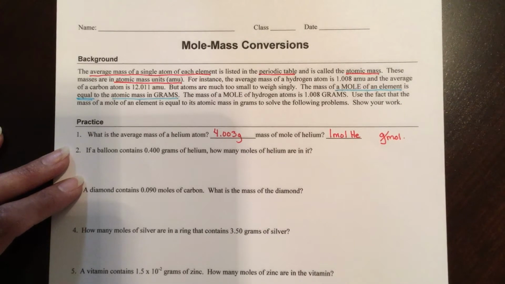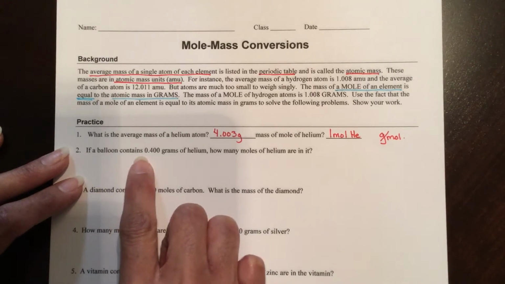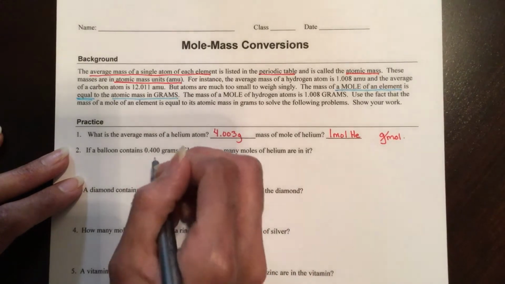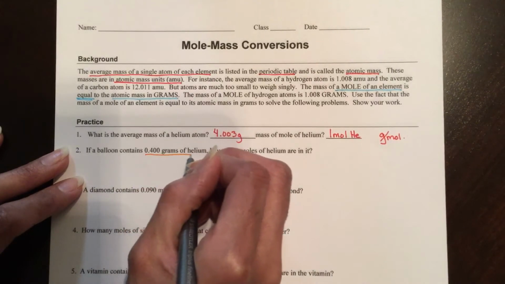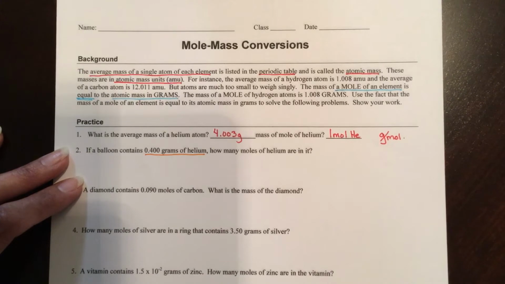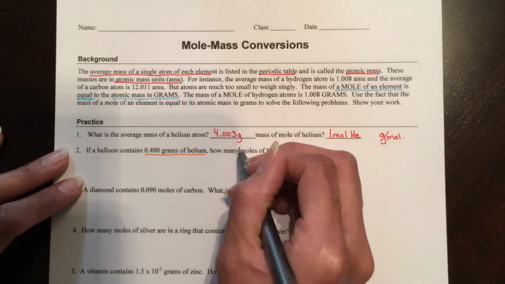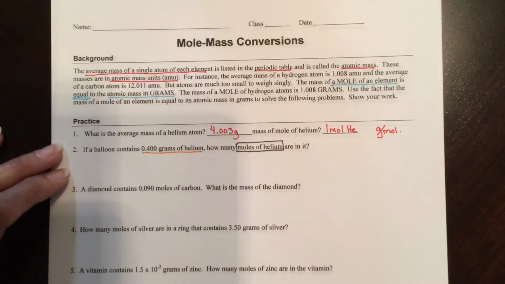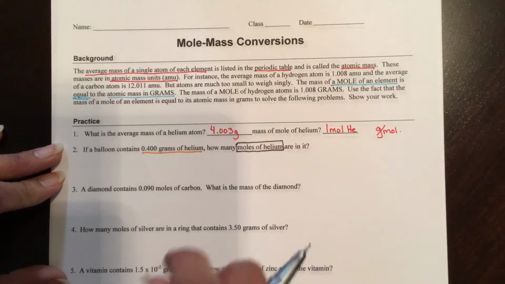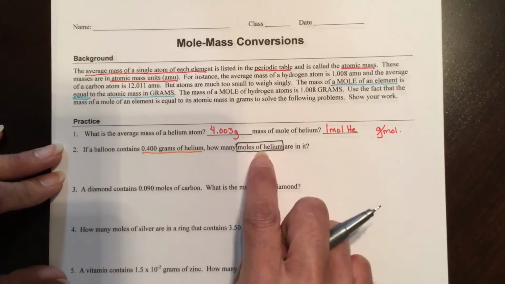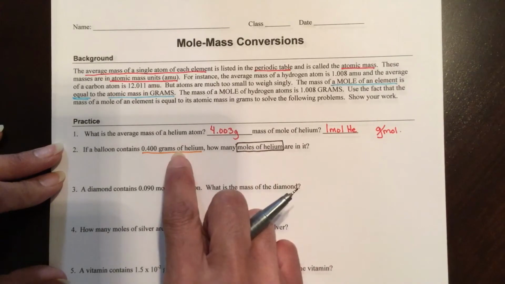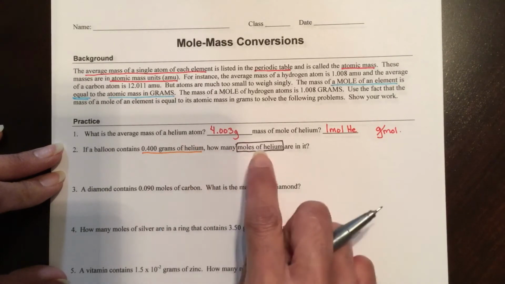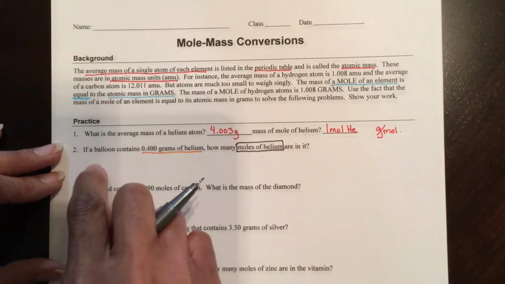Okay. Looking at number 2. Number 2 says, if a balloon contains 0.400 grams of helium, how many moles of helium are in it? Now, things are going to get more complicated. You have to get used to underlining what you're given, the number you're given, and boxing what you're looking for and writing it down.